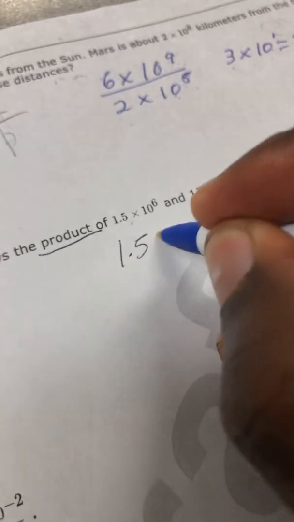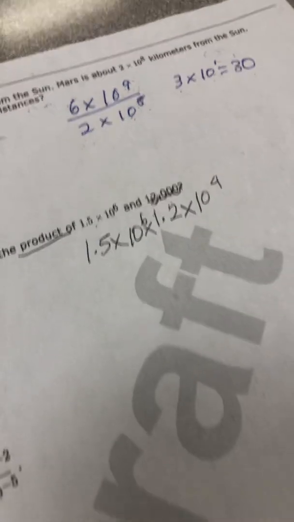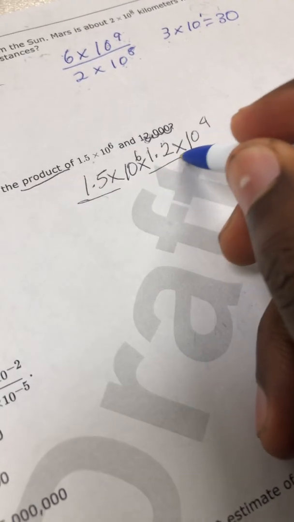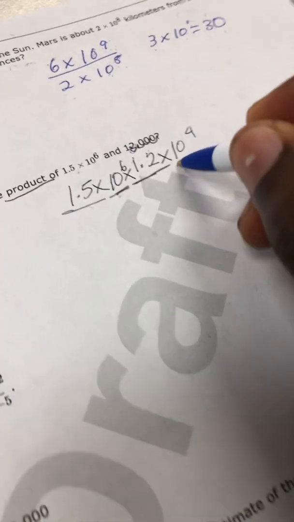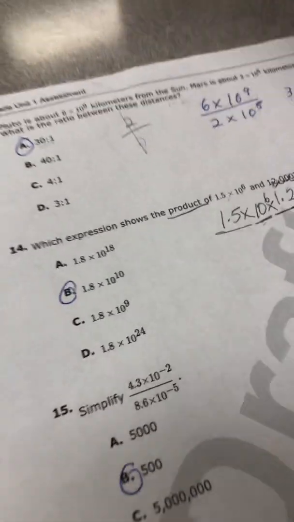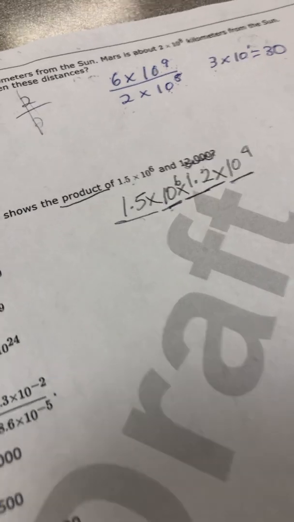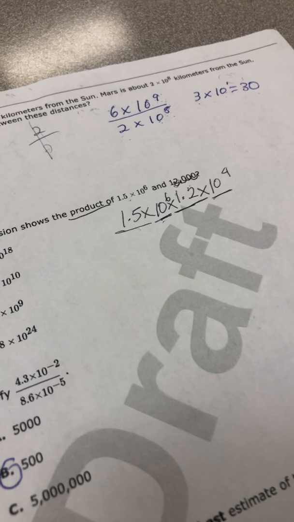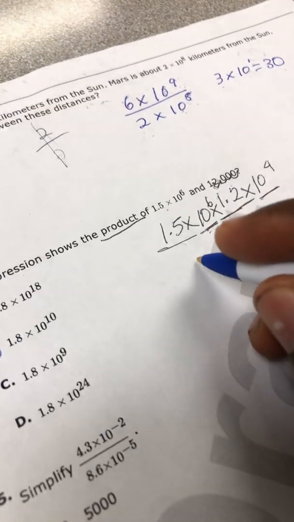Okay, so I have 1.5 times 10 to the power of 6 times 1.2 times 10 to the power of 4. So I can just multiply 1.5 times 1.2, and then multiply 10 to the power of 6 times 10 to the power of 4. 1.5 times 1.2 is 1.8.